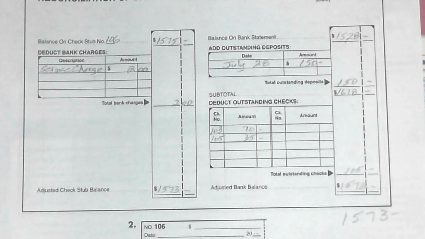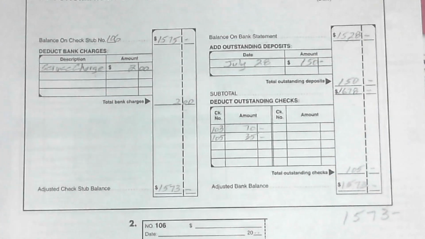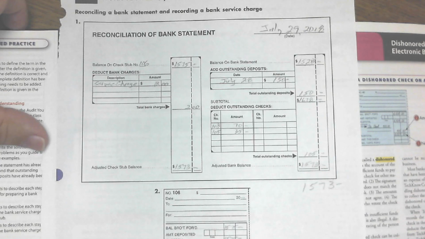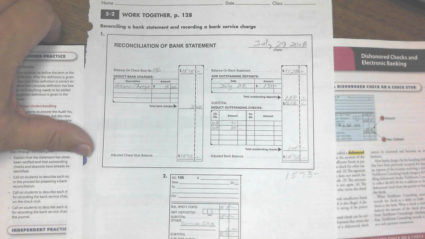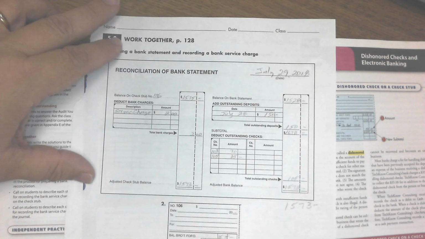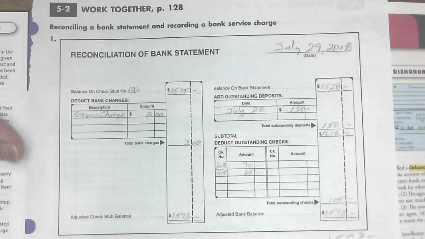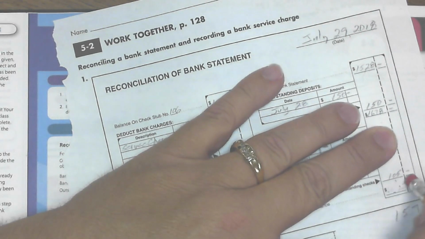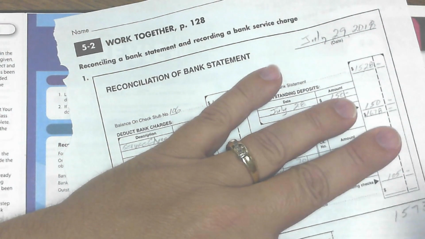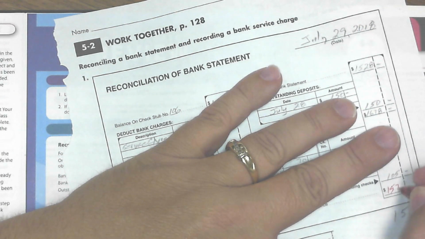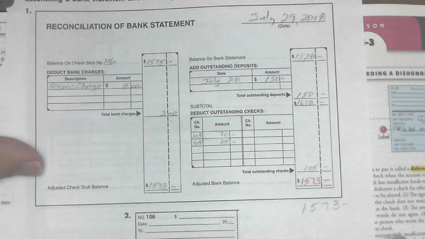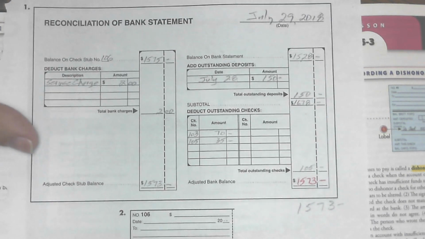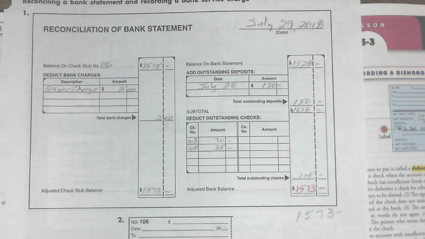And our reconciliation with our checkbook and the bank statement. If you need to see that, you can push pause. And that's it for Work Together 5-2.